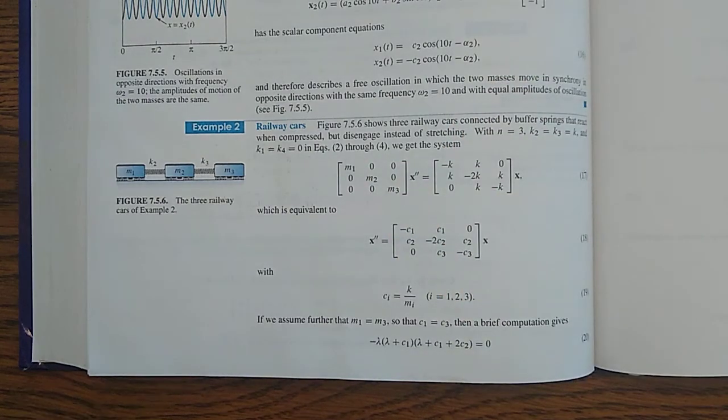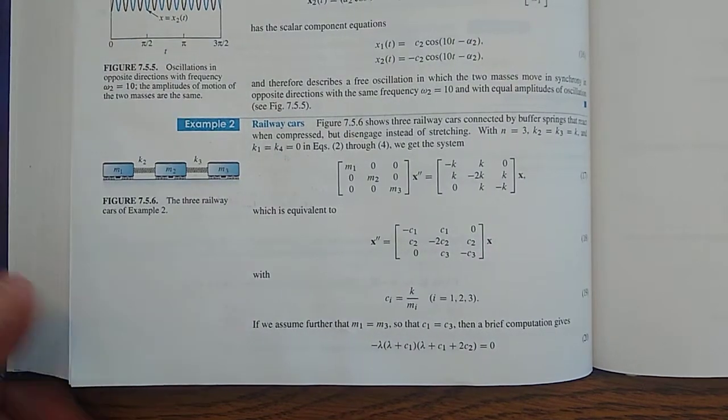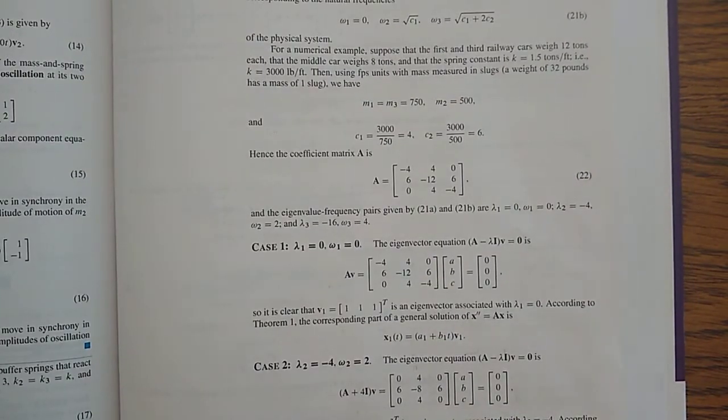It is a 3x3 system, but the procedure for 3x3s is the same as 2x2s. It's just more work because it's 3x3s, but we know how to find eigenvalues and eigenvectors for 3x3s. We've done it many times, so you should know how to do this. If you can do a 2x2 and you can do eigenvalues and eigenvectors of 3x3s, then you're fine.